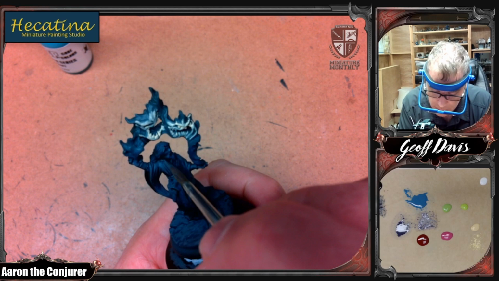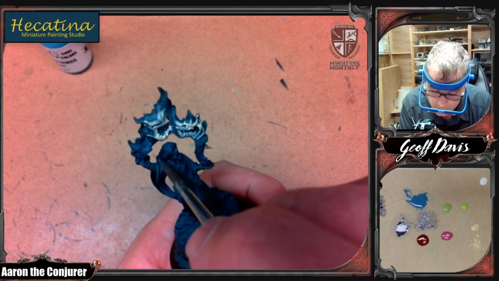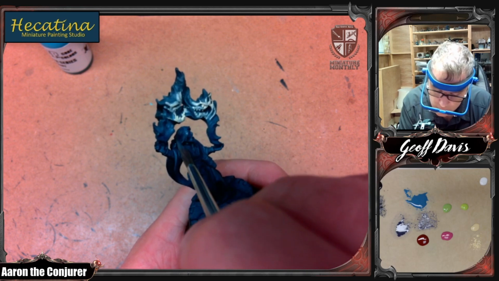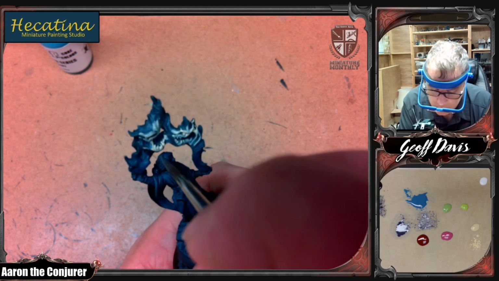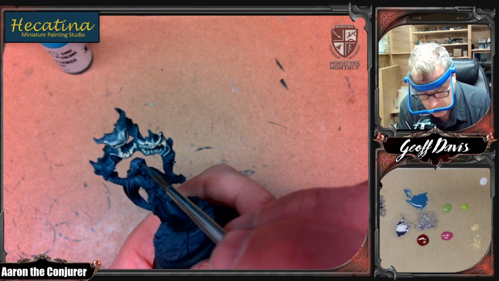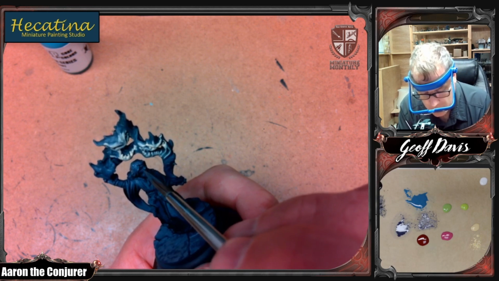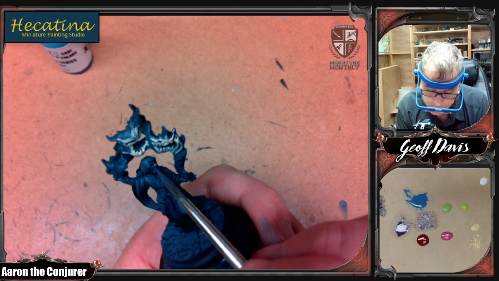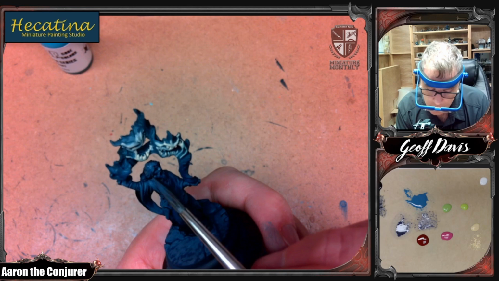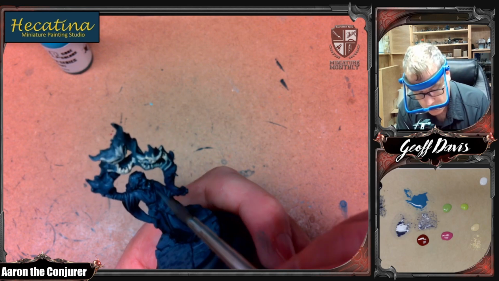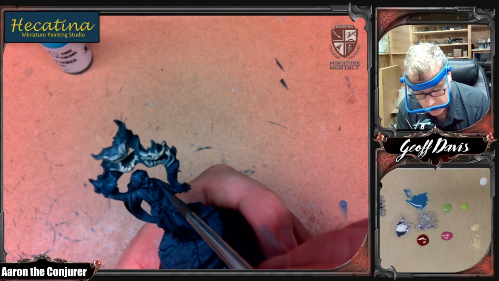Yeah, I like it. Pick out his hair. I'm not being super careful about the hair, but I will be a little bit more careful on the face now. The face is going to get a lot of color once we start to get to the higher value paints with a lot of color saturation in them.